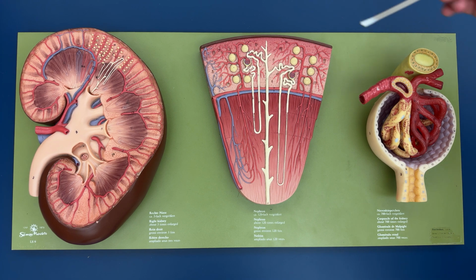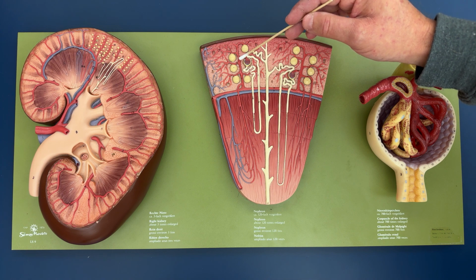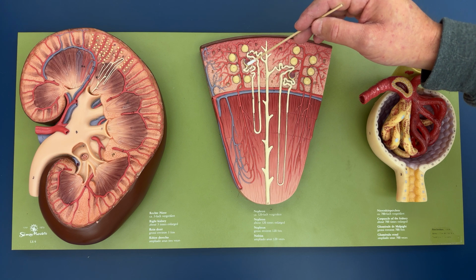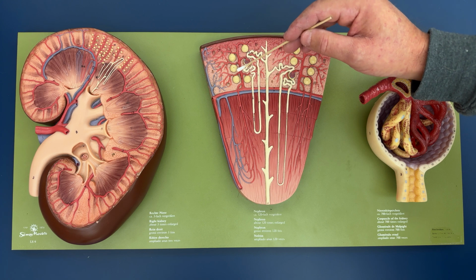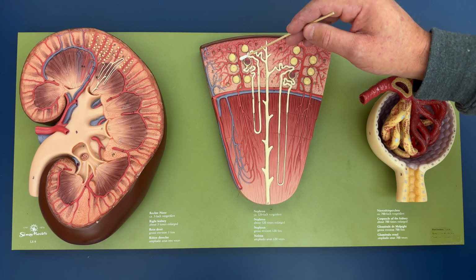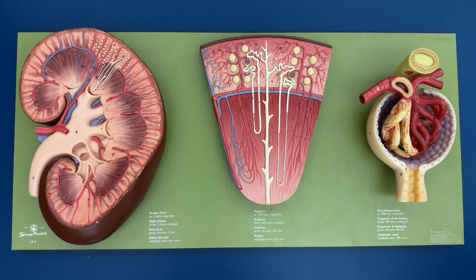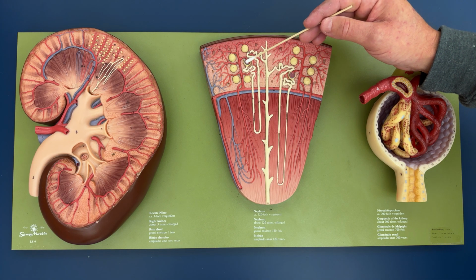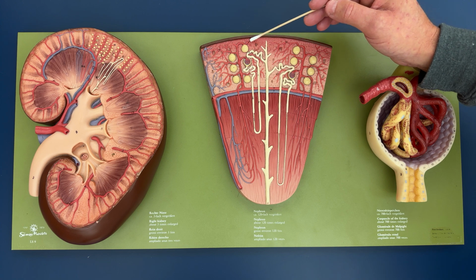Now, branching off the interlobular is this blood vessel here that's going into the glomerulus and glomerular capsule here. This vessel here, or here, or here. These vessels are known as the afferent arterioles. And the afferent arterioles bring blood into the actual glomerulus, seen here, and then that blood leaving the glomerulus is going to exit through what we call the efferent arteriole.